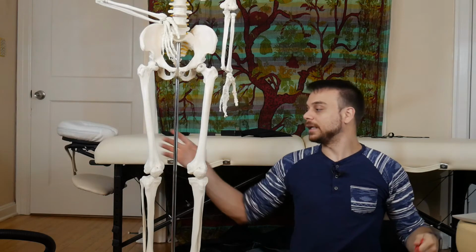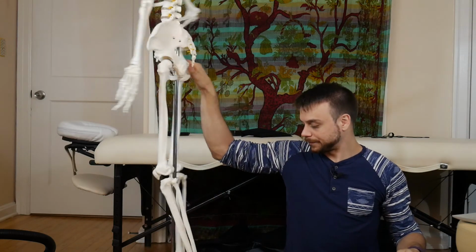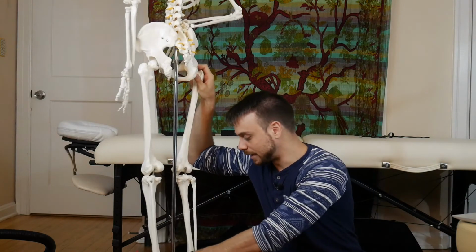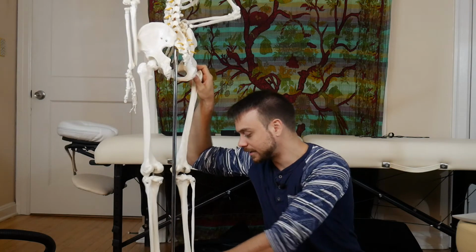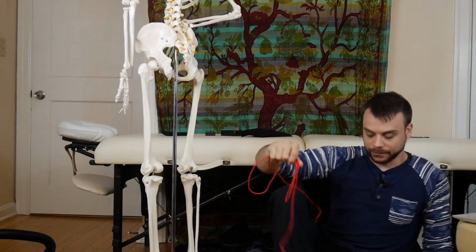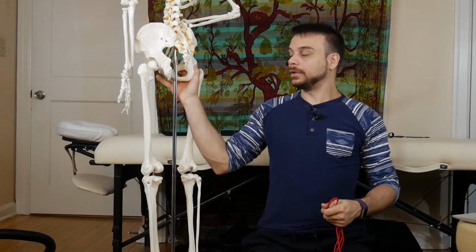So let's look at some big muscles on the back of our body. These are kind of the counteractors of the adductor group. We have the gluteal group. So let's look at these muscles in the gluteal group here.